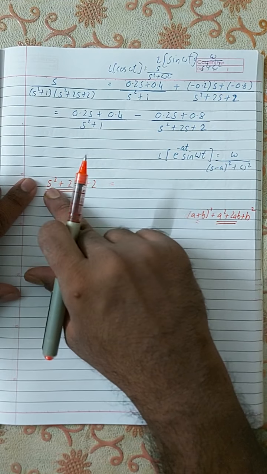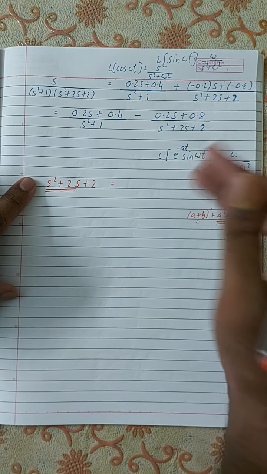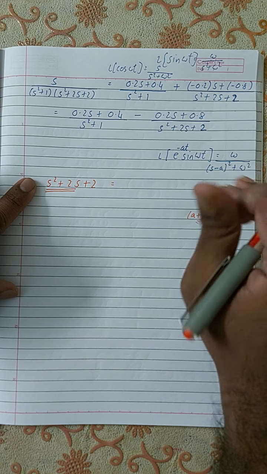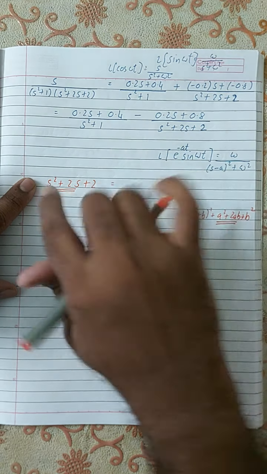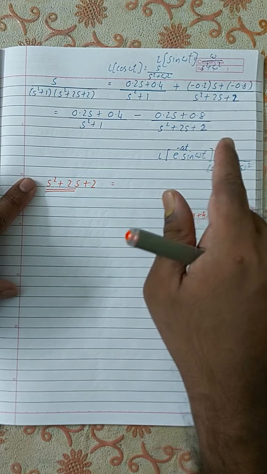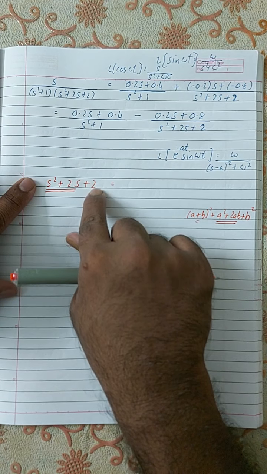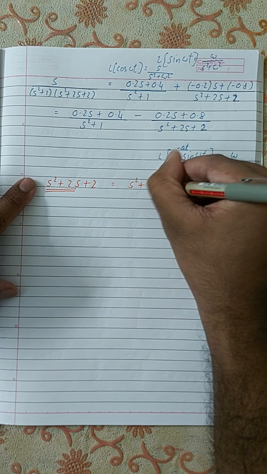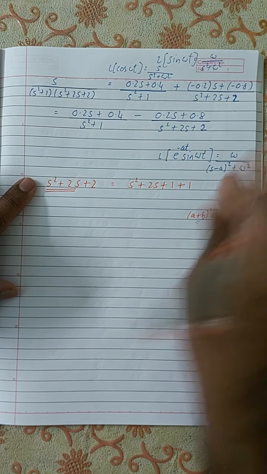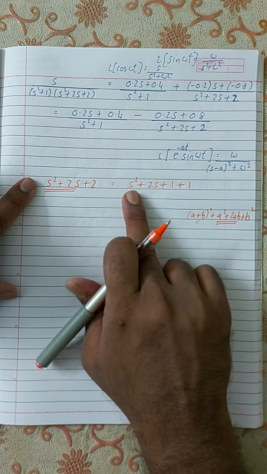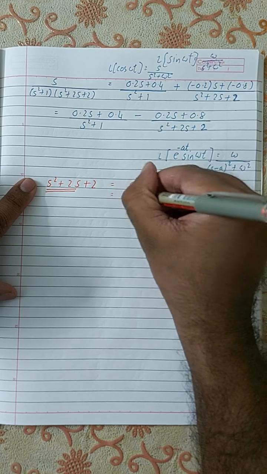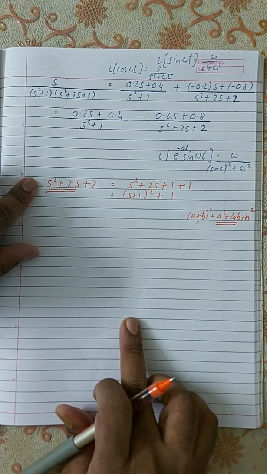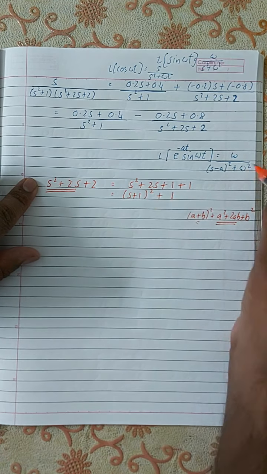So in that case, we know that s square plus 2s plus 1 is equal to s plus 1 the whole square. So where should that 1 come from? S square plus 2s plus 1, right? That 1 you can take from here. Therefore, you can rewrite this equation as s square plus 2s plus 1 plus 1. So what is s square plus 2s plus 1? It is nothing but s plus 1 the whole square plus 1. See, now this equation is in this format.